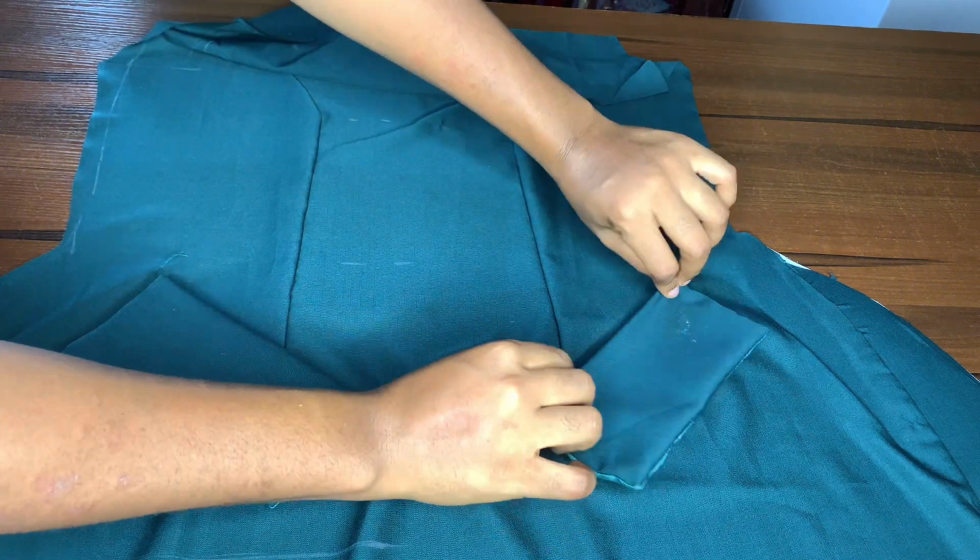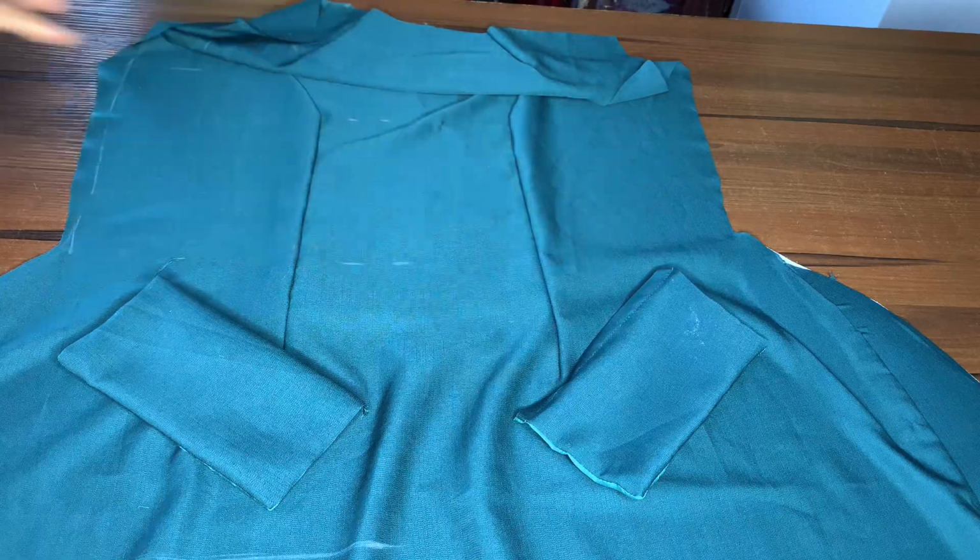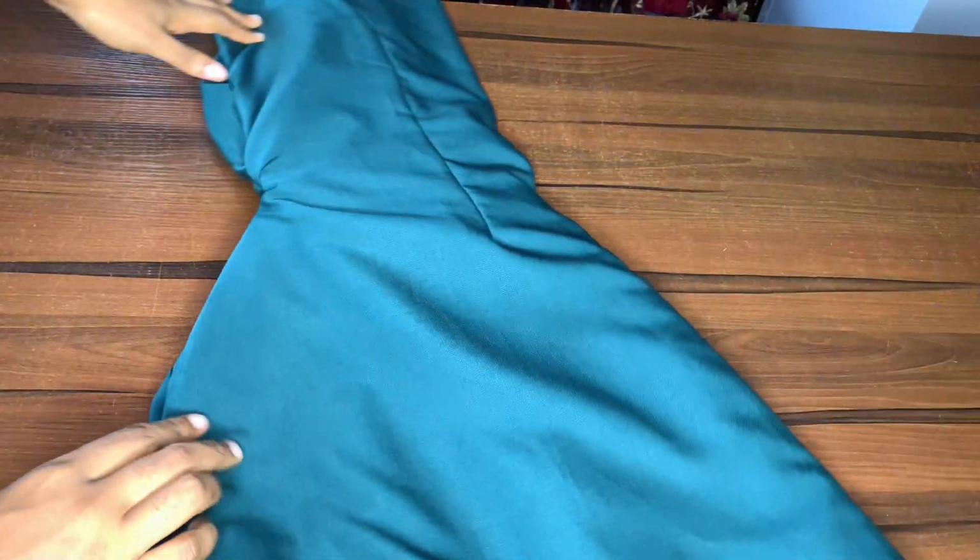Do you understand? Do you get what I'm trying to say? So this is how I'm going to fix my dart. I'll take it to my machine and sew it. So after sewing it, I did the same thing for the back area.